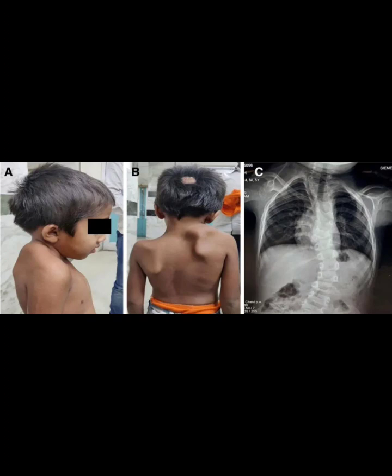Then we will ask the child to put his hands on the wall, so there will be more prominence. Winging of the scapula is present, especially on the right side. And then palpation for any pain on the shoulder joint, present or not, because the opening statement was that he was complaining of left shoulder pain. And after palpation, the movement.